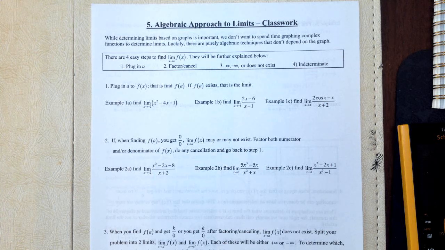Everybody, this is Mrs. Anderson, and this is Master Math Mentor, Section 5, the algebraic approach to limits. And so this is obviously going to be our classwork and our notes all put together.